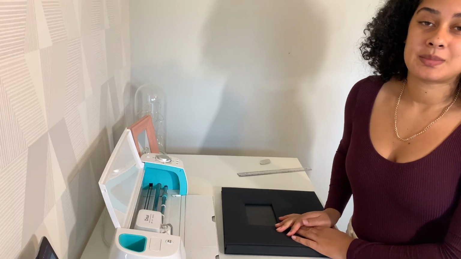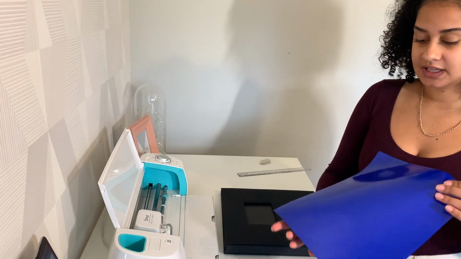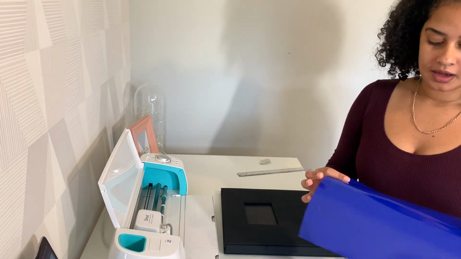The next project I did was the memory book. This project was actually the easiest out of all of the three. For the memory book, we're actually going to be using heat transfer vinyl.